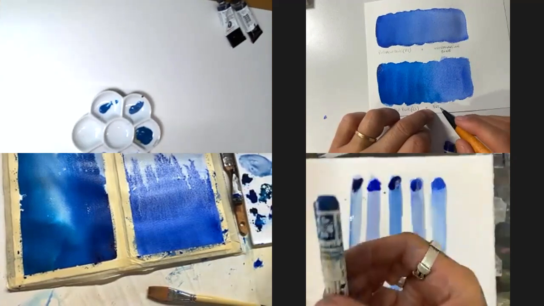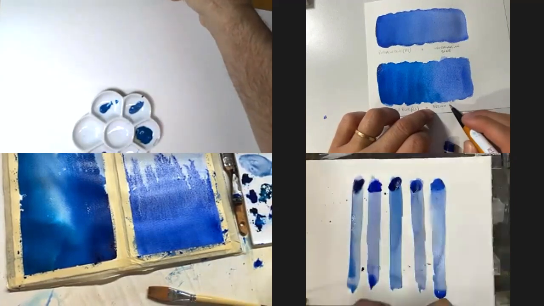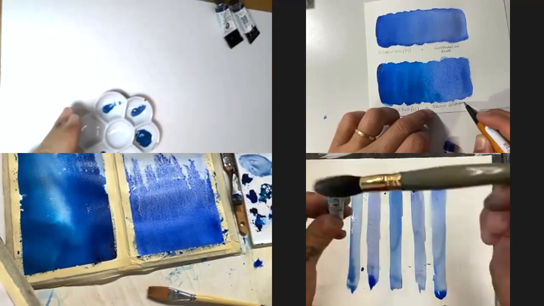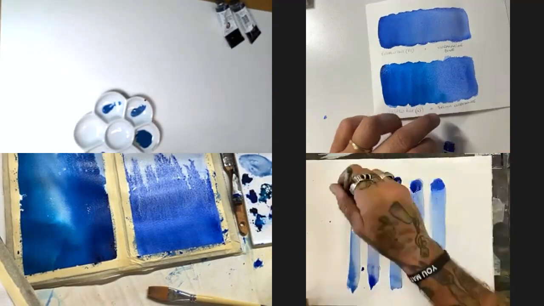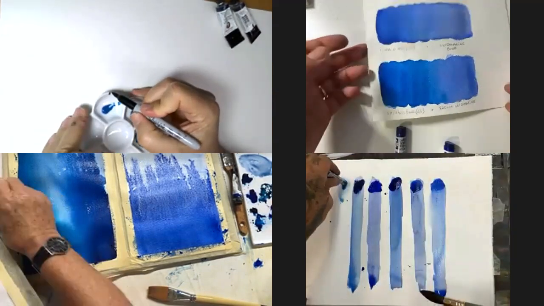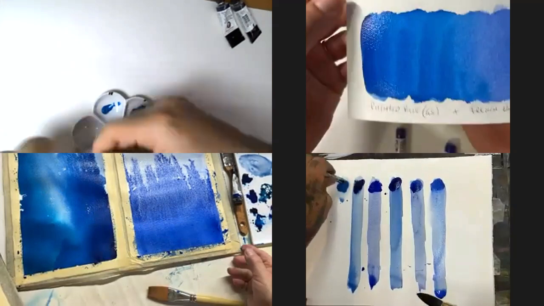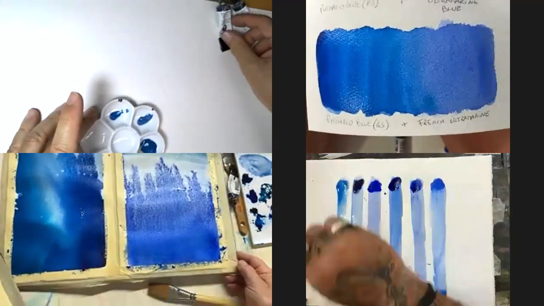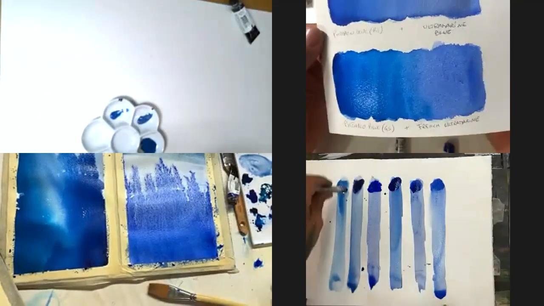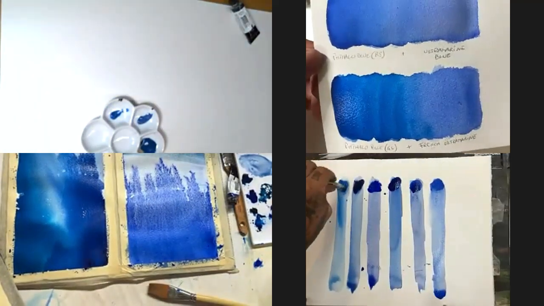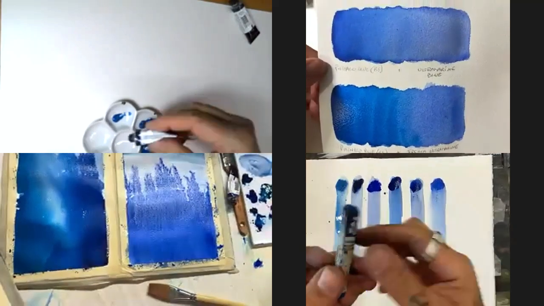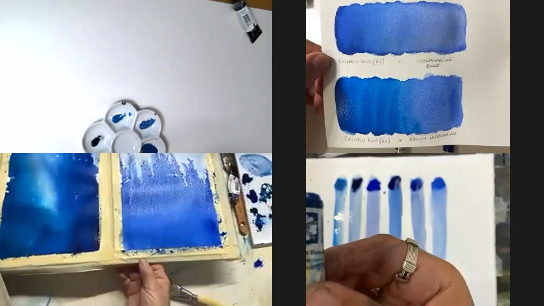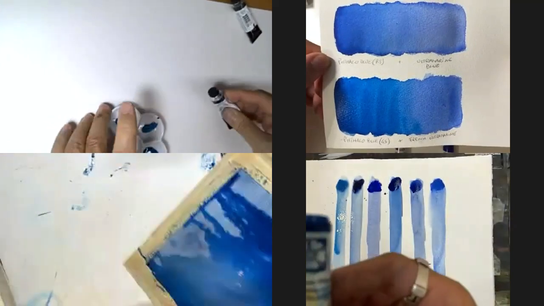Because what that machine is doing, it's pushing back how much light comes back, and the gouache is going to be unbelievably opaque.